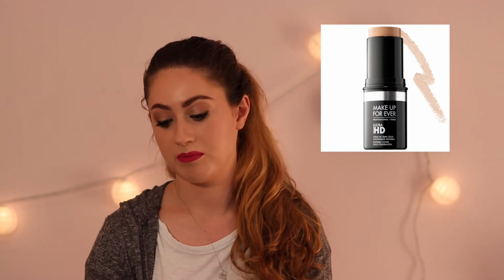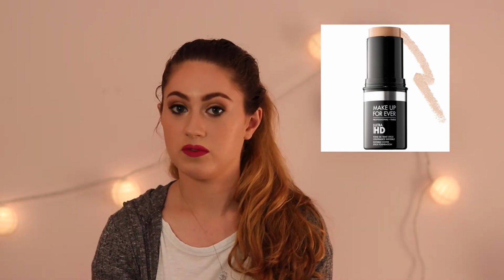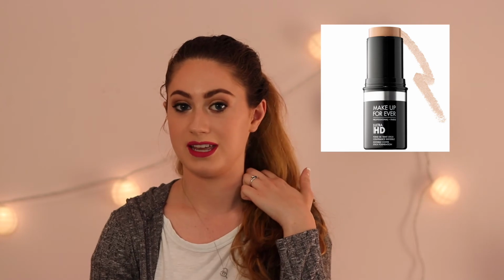Now the next foundation we're going to talk about is a stick foundation. These are more for heavier coverage. They're great for covering up blemishes, scars, redness, and dark circles. They're great for normal to oily skin. If you do have dry skin, make sure to apply a primer beforehand. And these are also great for traveling because they are compact and you won't have to worry about spilling or making a mess.